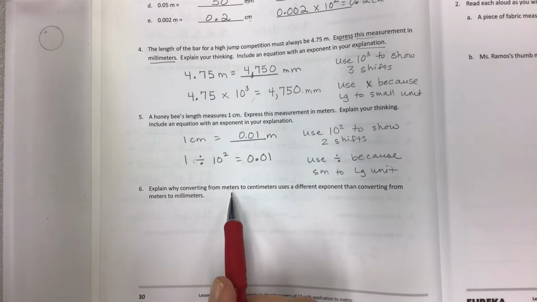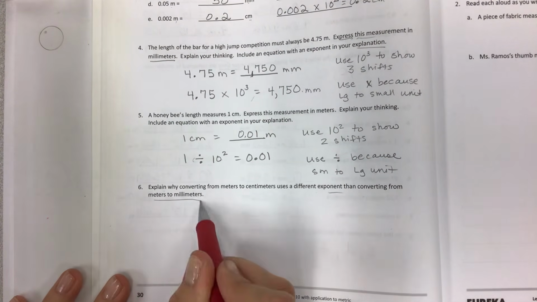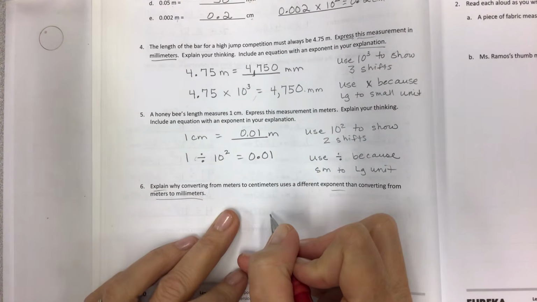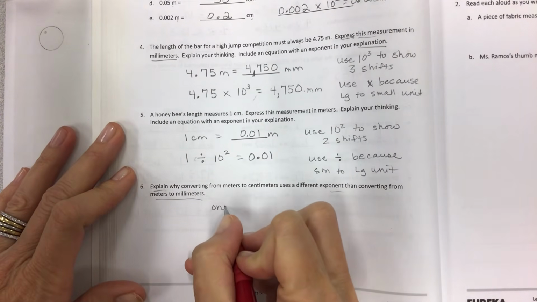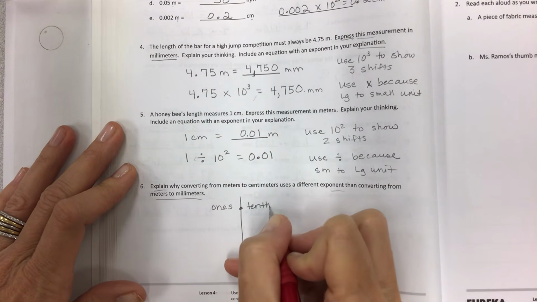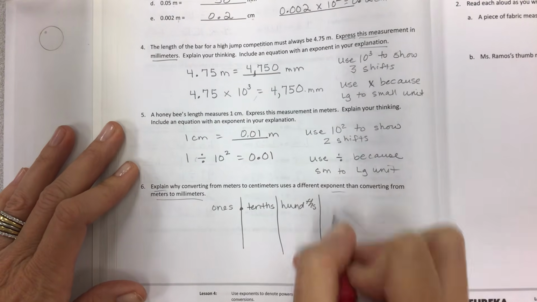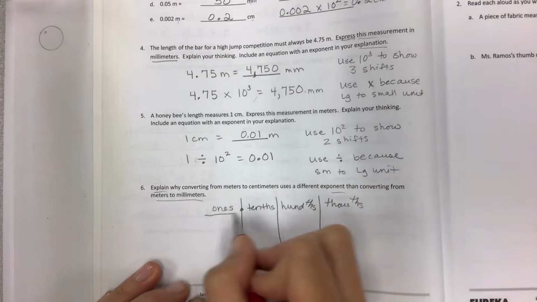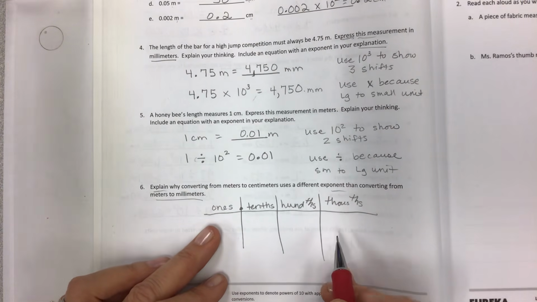Explain why converting from meters to centimeters uses a different exponent than converting from meters to millimeters. So what you want to do is you want to show your place value chart. That's the easiest way to do it. So put ones, decimal, tenths, hundredths, thousandths. Okay, and then I want you to also use your King Henry labels.